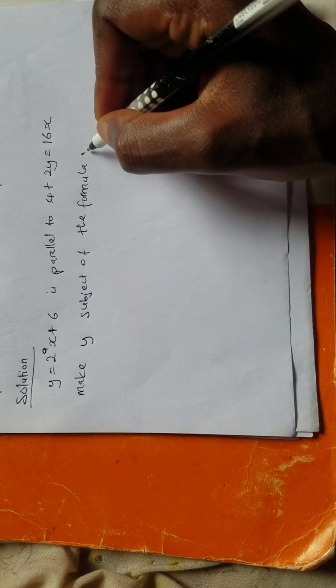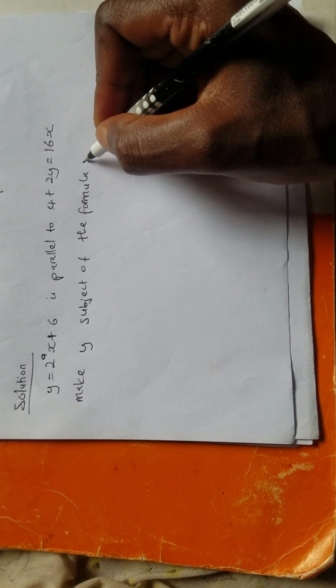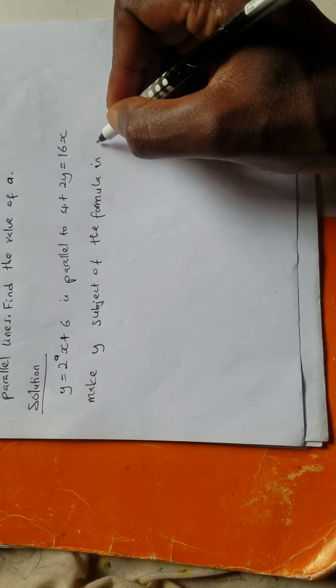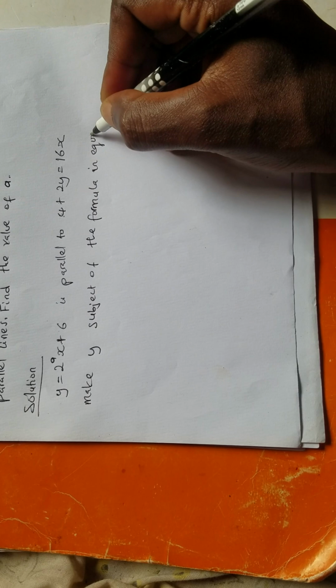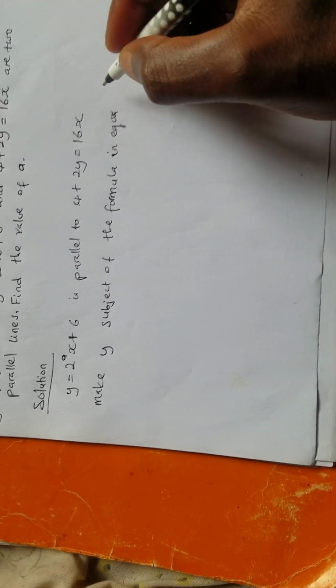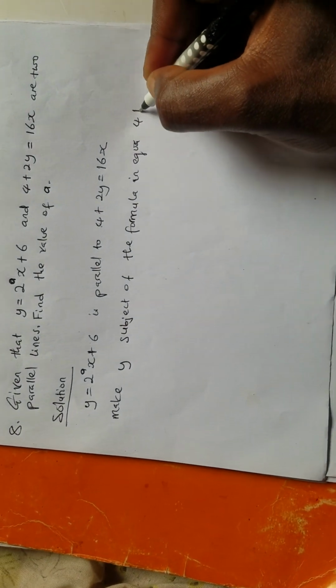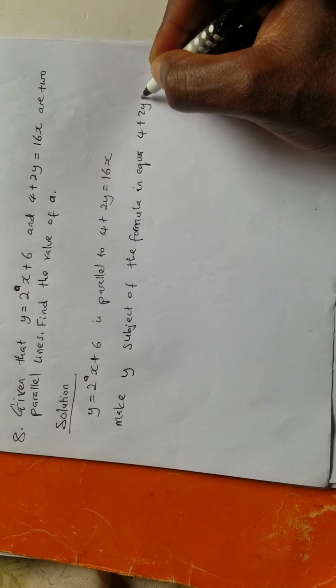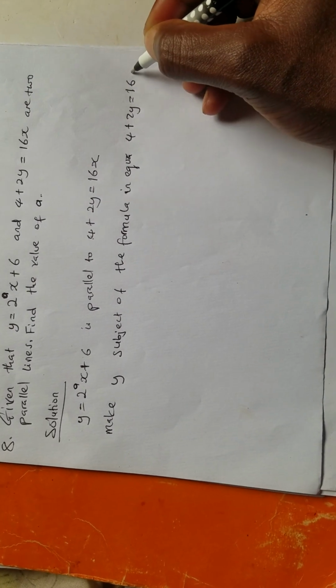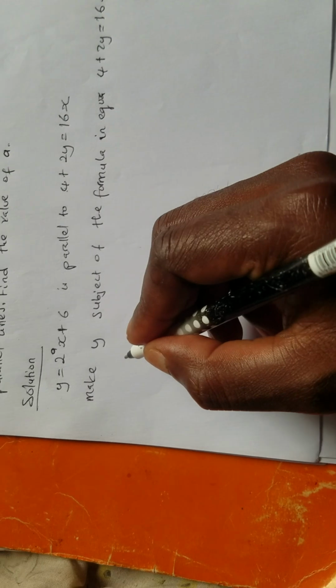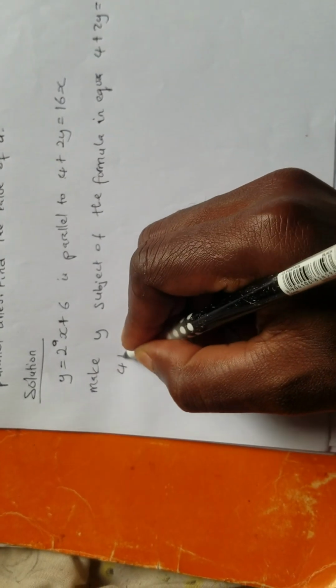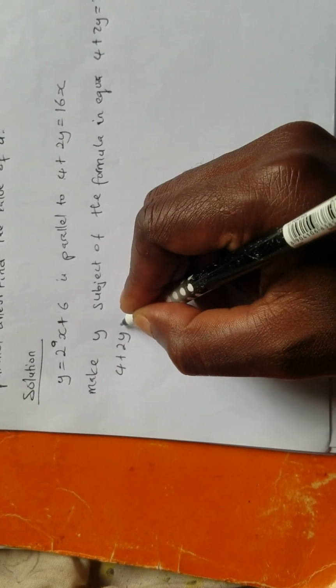The equation is 4 plus 2y is equal to 16x.